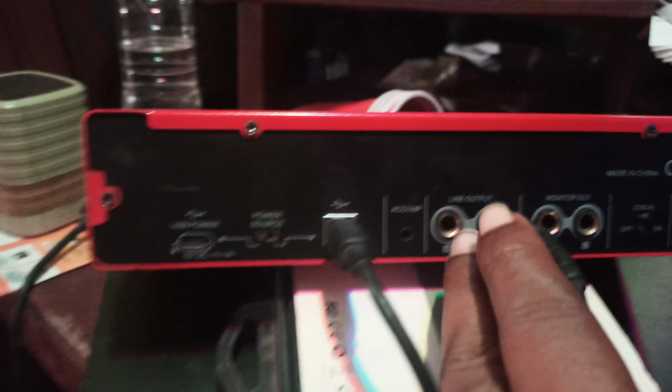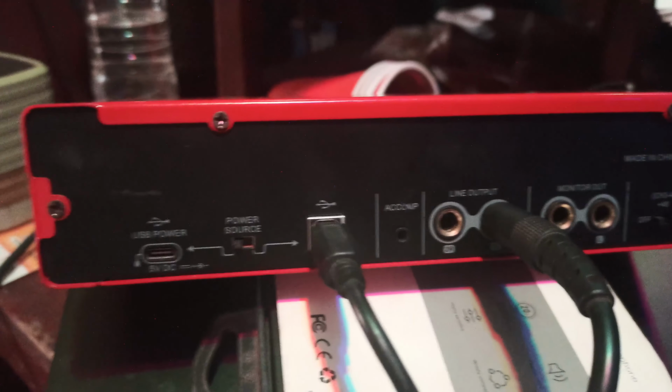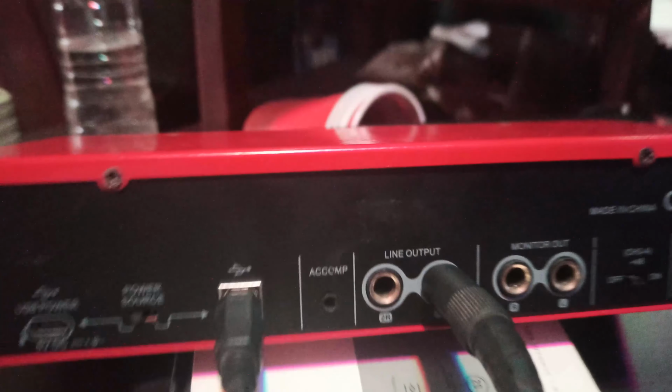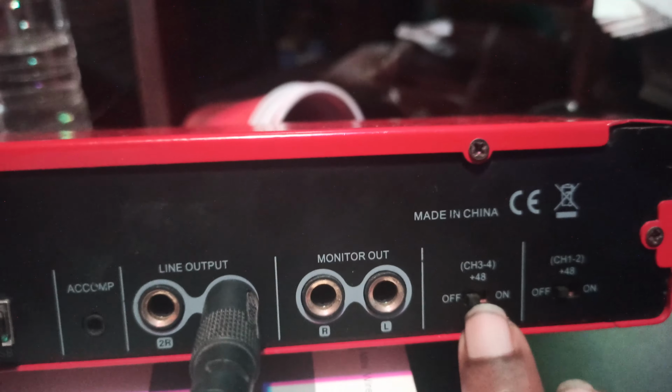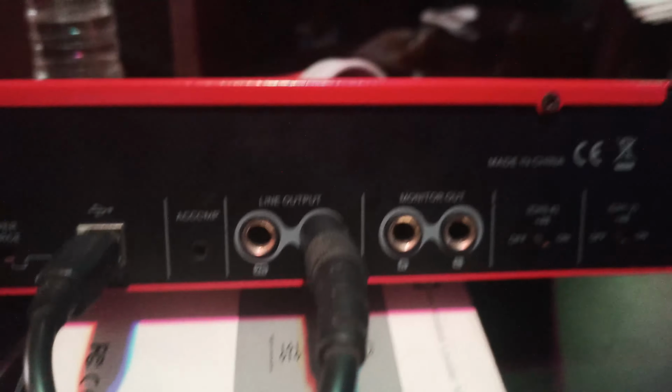It also has two line outputs for your monitor speakers, and also the phantom power right here for the two sides of the microphone.